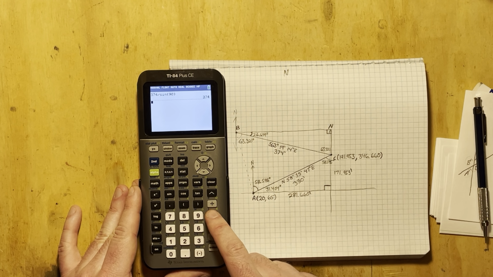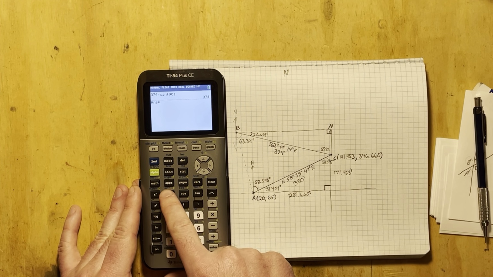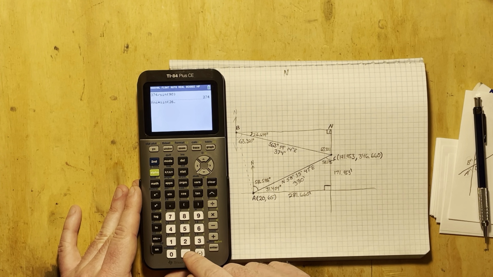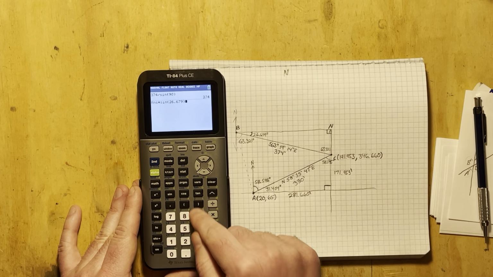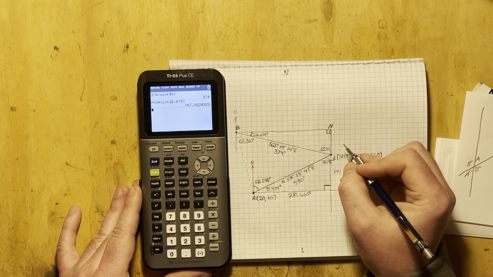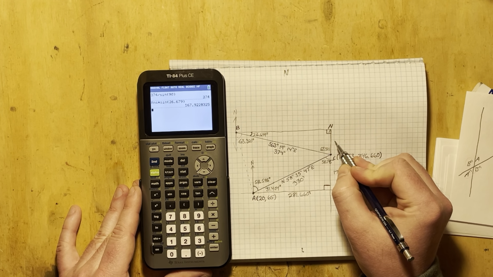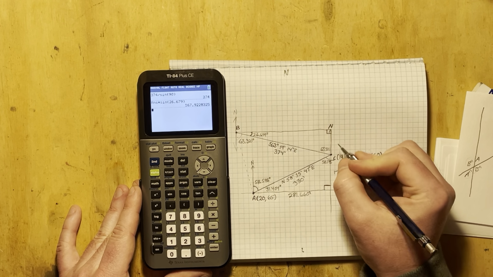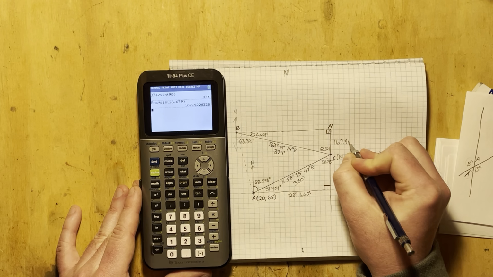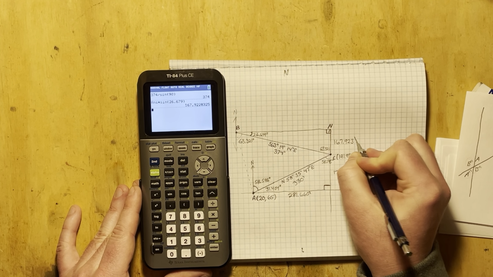We can multiply by sine 26.679. We get the opposite side length from that angle, 167.923 feet.